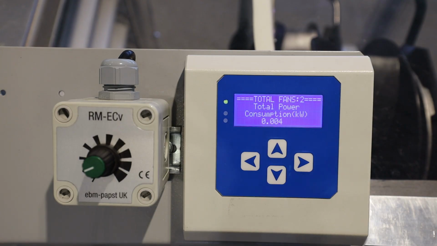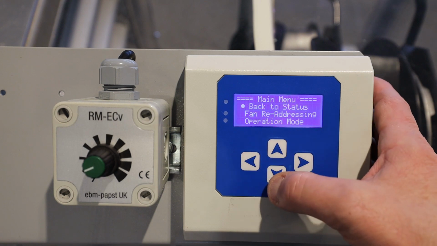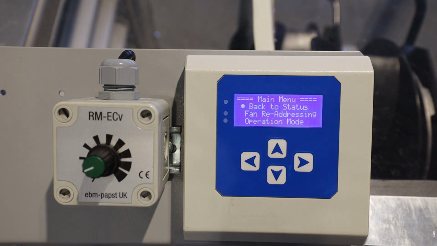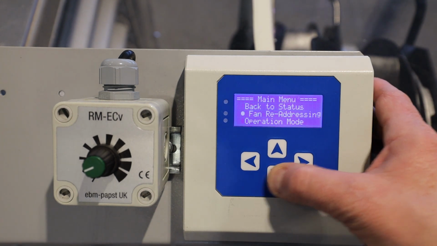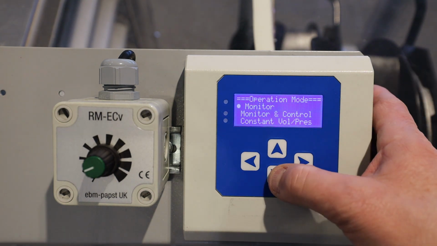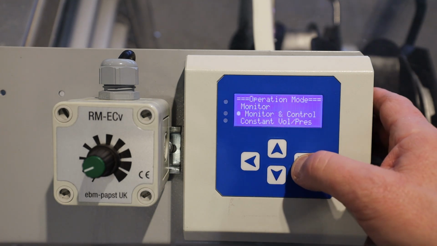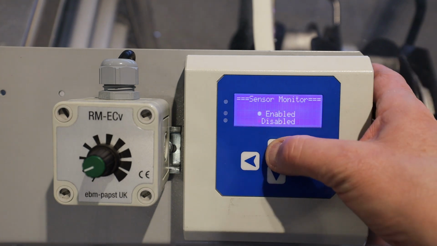For keypad control, use the left arrow to access the main menu. Operation mode should be selected and confirmed to change the configuration. Select Monitor Control and use the right key to confirm. At this point, if a pressure transducer has been installed in the system, the option Enabled should be chosen.